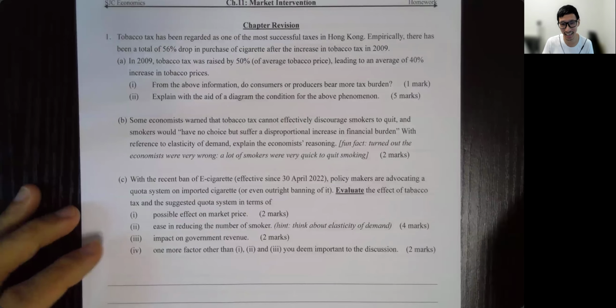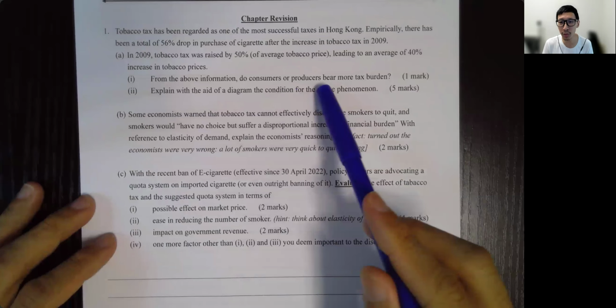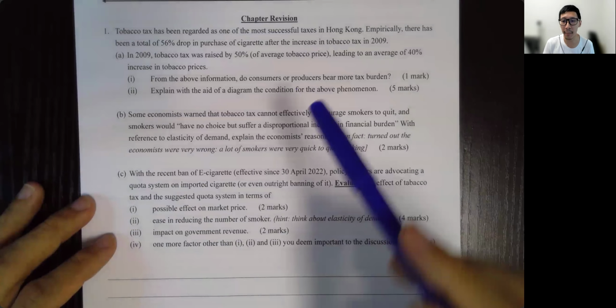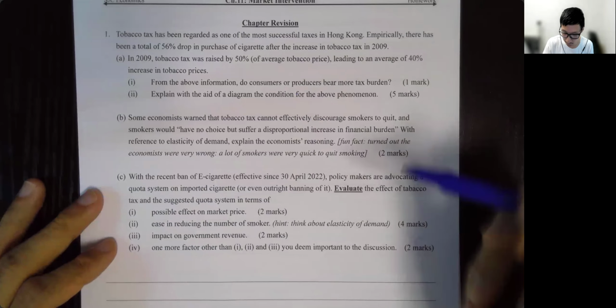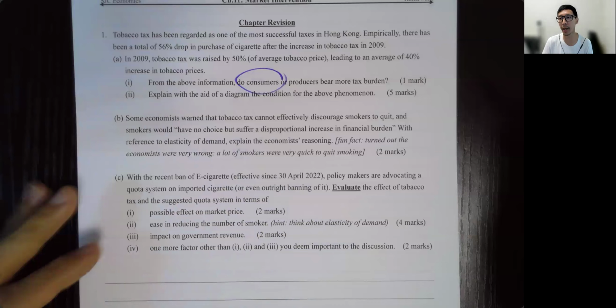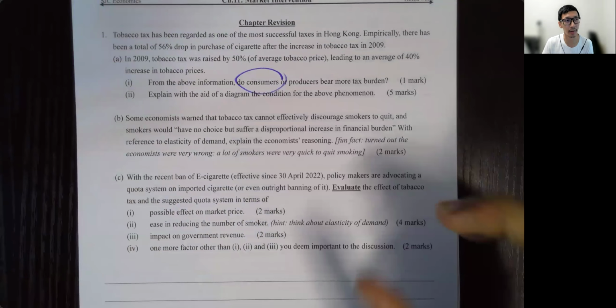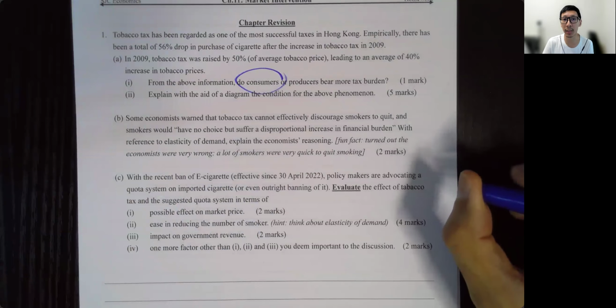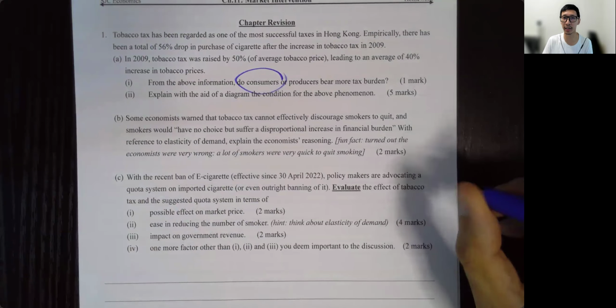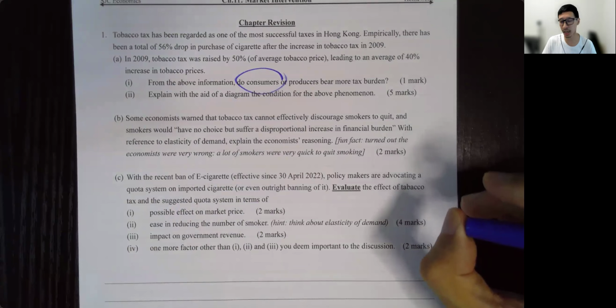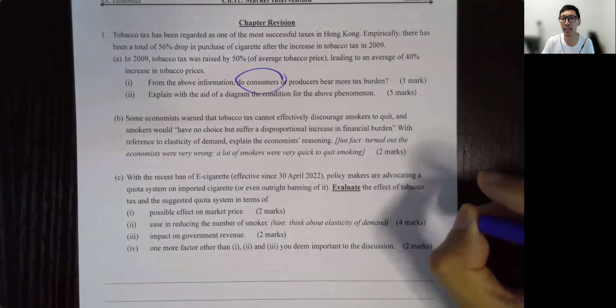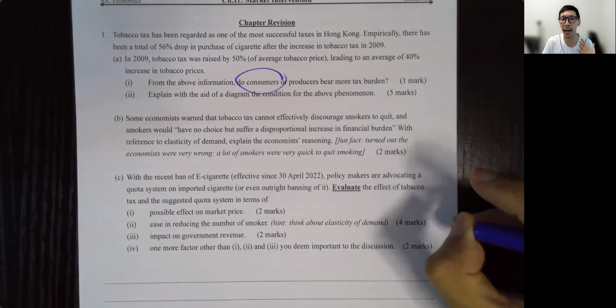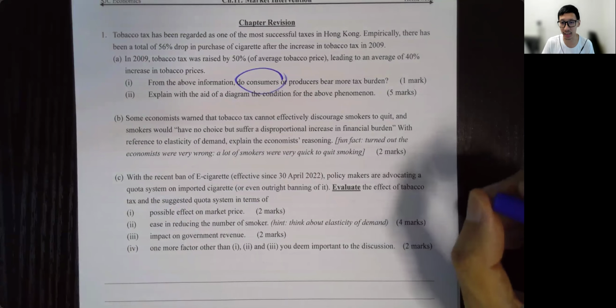Don't you all seem to have no common sense? Right? Here, do consumer or producer bear more tax burden? As we all know, it must be consumer bearing more burden. Because in the past, you will see that the tobacco actually becomes much more expensive, right? Much more expensive. 7-Eleven, I don't think they lose a lot, right? But instead, it is the consumer that have to bear a lot of the tax burden.